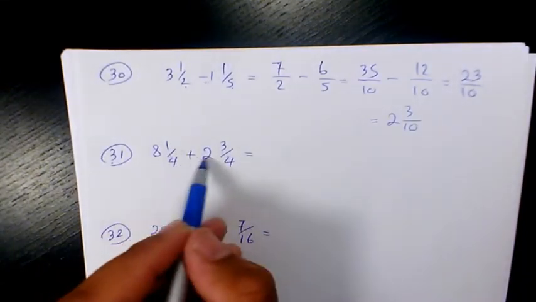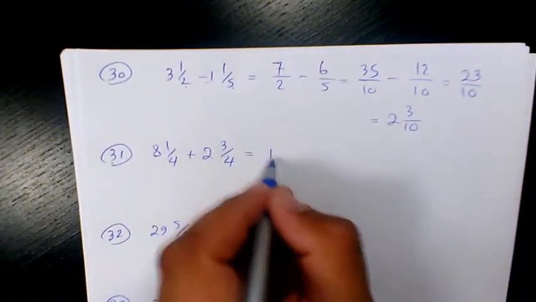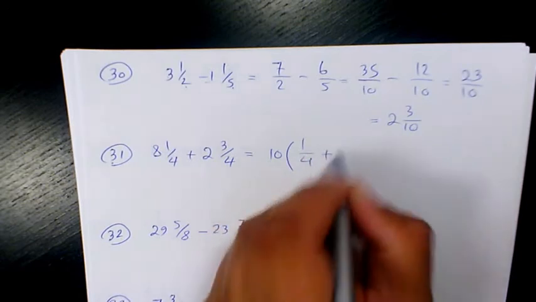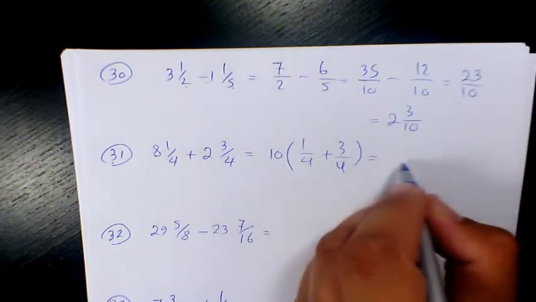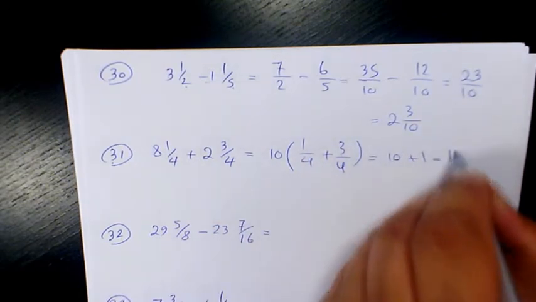8 1/4 plus 2 3/4. 8 plus 2 is going to be 10. 1 over 4 plus 3 over 4 is going to be 4 over 4. So it's going to be 10 plus 1. That's going to be equal to 11.